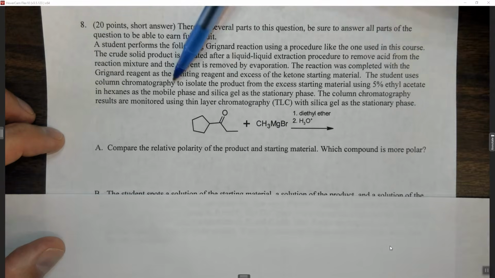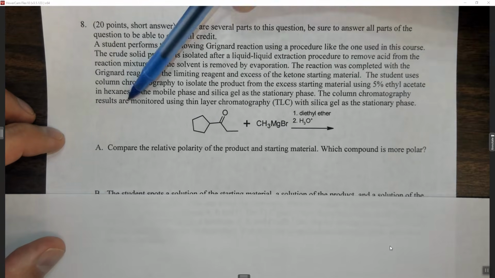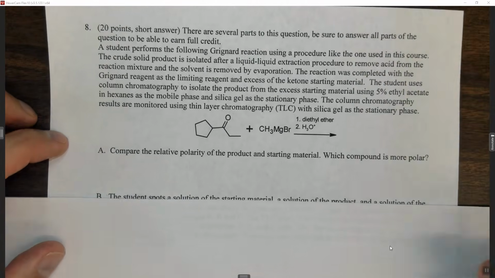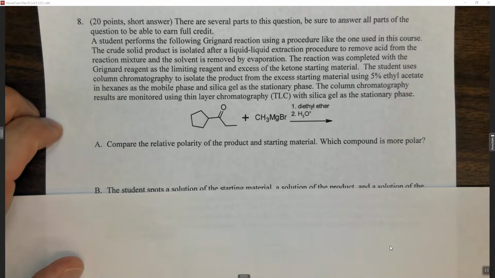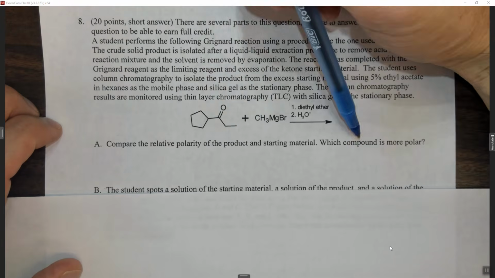The student uses column chromatography to isolate the product from the excess starting material using 5% ethyl acetate and hexanes as the mobile phase and silica gel as the stationary phase. The column chromatography results are monitored by TLC with silica gel as the stationary phase. So it says, the first question, and there's a bunch, A, B, and C. It says, compare the relative polarity of the product to the starting material.